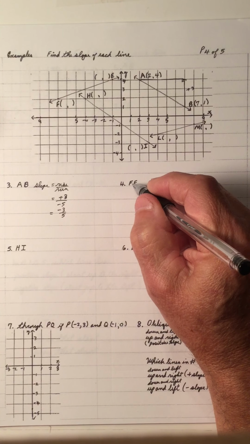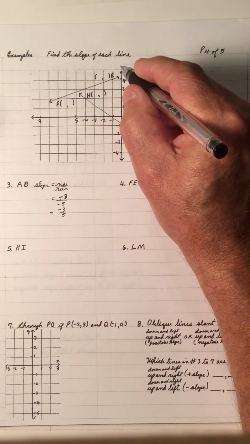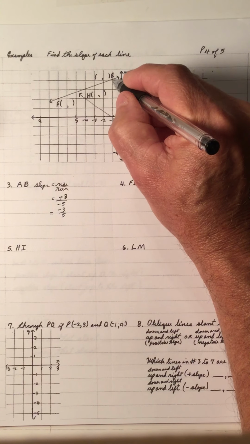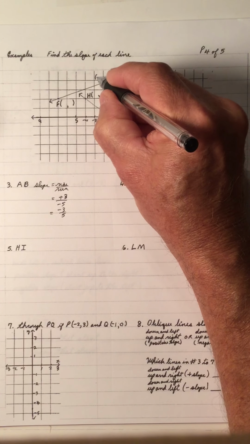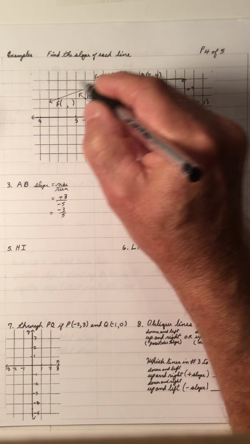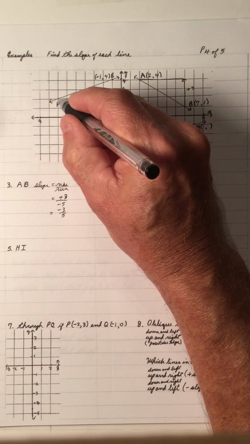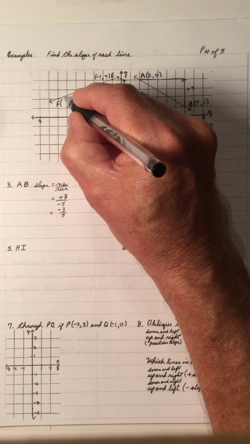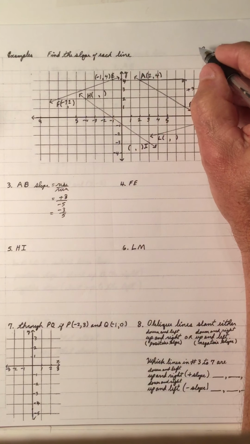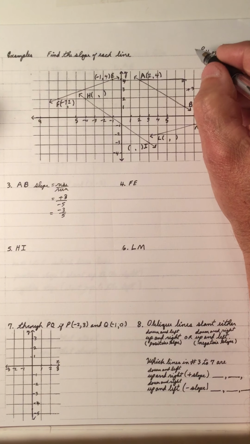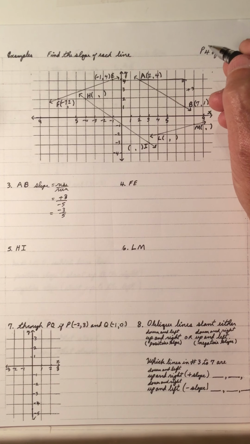Now let's do FE. FE is here, and so E is right here. E is, let's see, E is negative 1, 4. F, that's a 7, and this is 2. So that's negative 7, 2. That's the coordinates of the point. Just practicing finding the coordinates of the point, because I found sometimes students get mixed up.